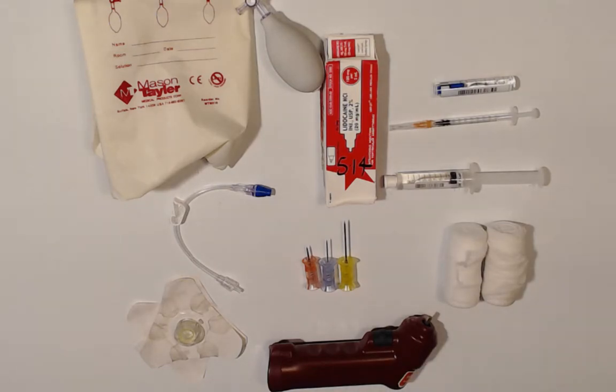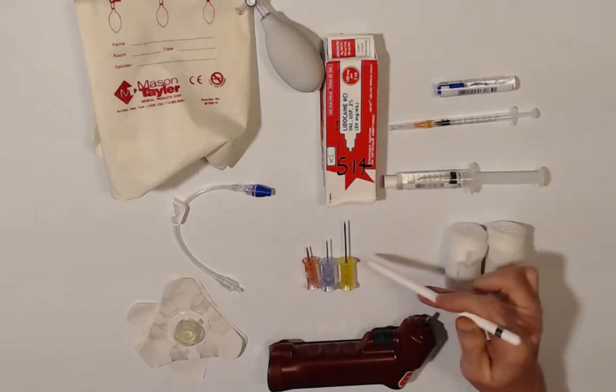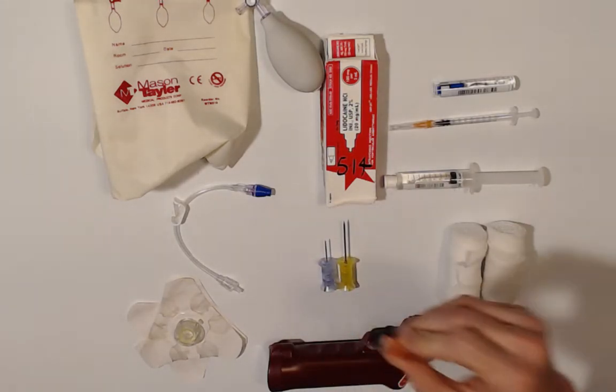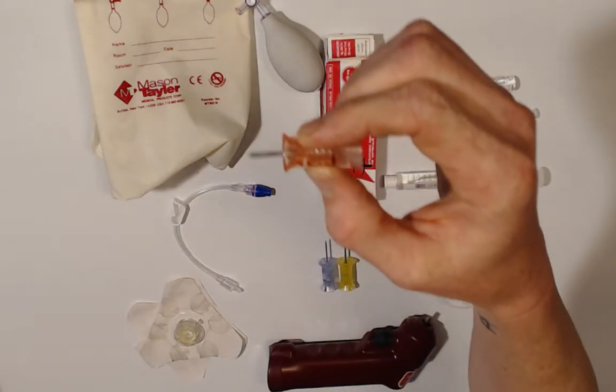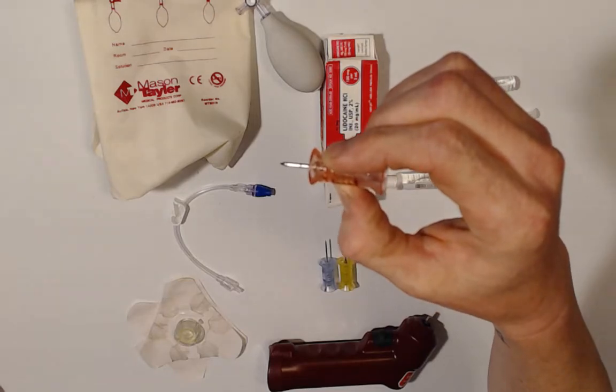Now let's talk about how we actually go with our depth. So if you look at these IO needles, there's going to be these little 5mm marks on the needle itself. Okay. So here's our pink one. I don't know if you can see that little 5mm mark right by the hub.